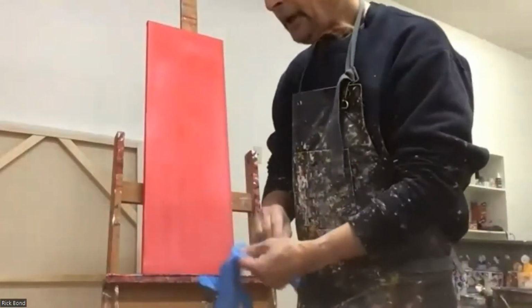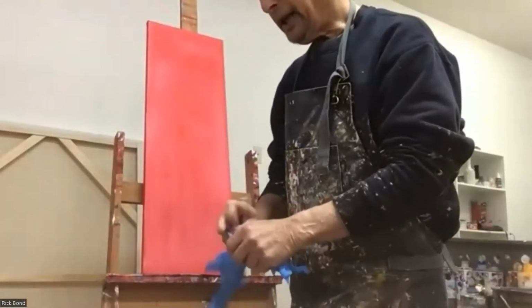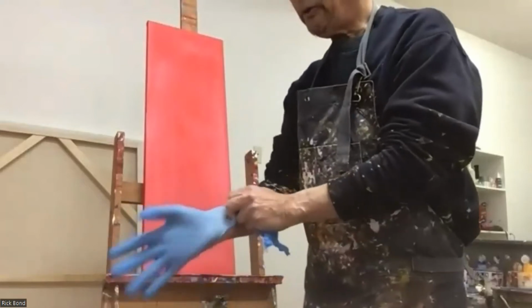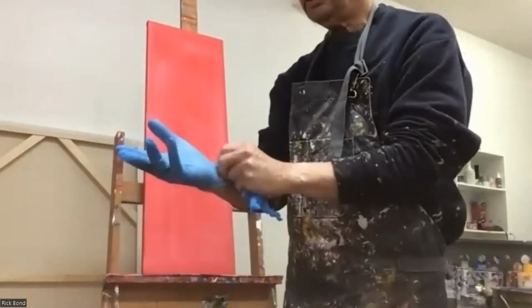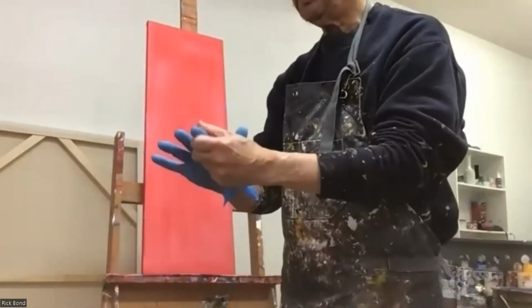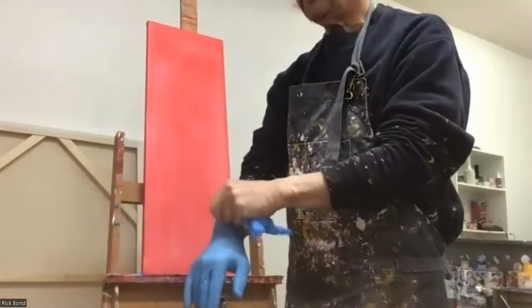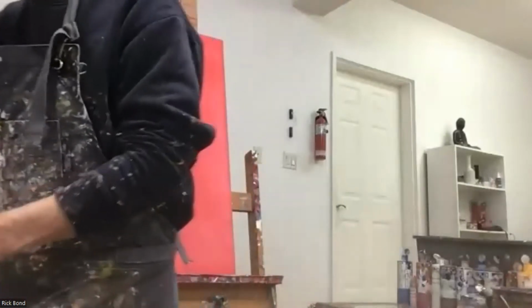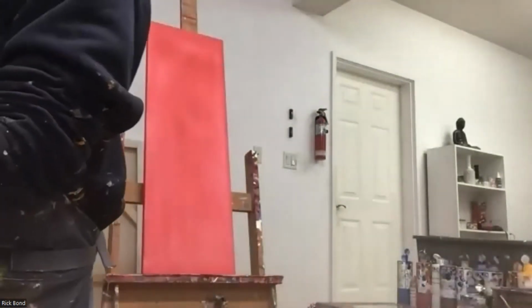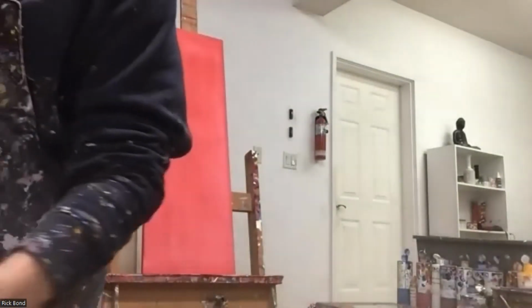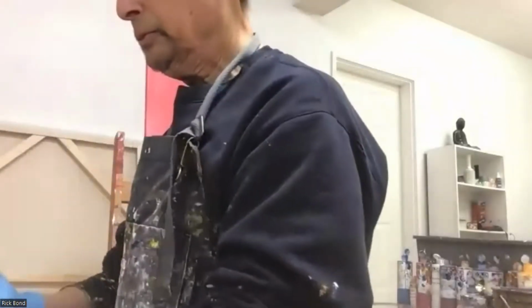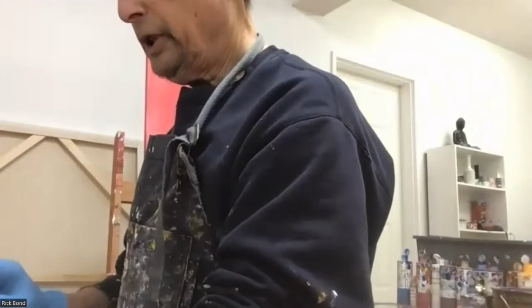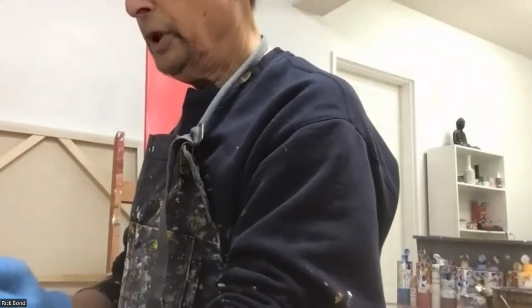What I'm going to paint tonight is a tree we saw when we went for a walk down at Goat's Peak a short time ago and took a photo. Let's see if I can find that on my iPhone.